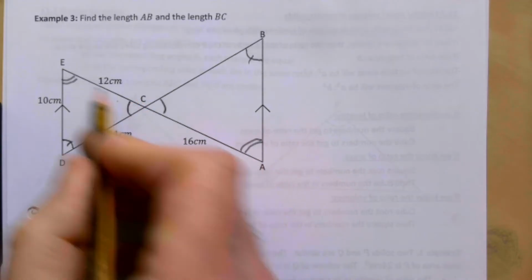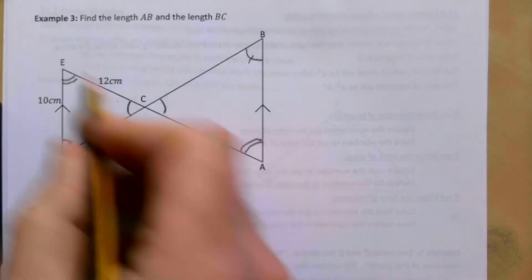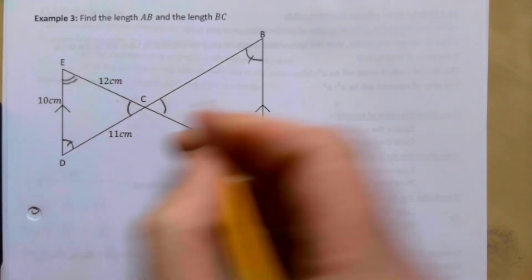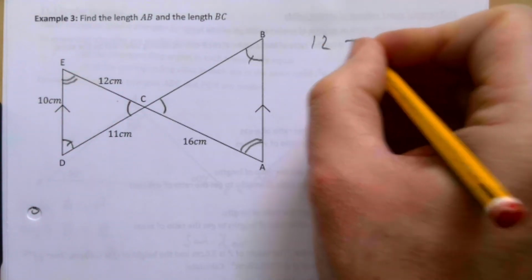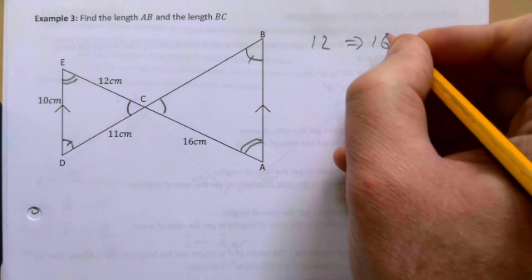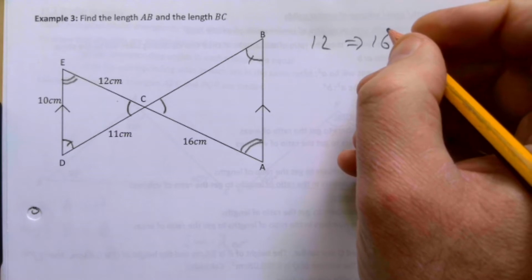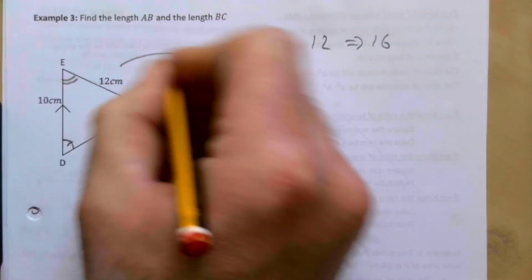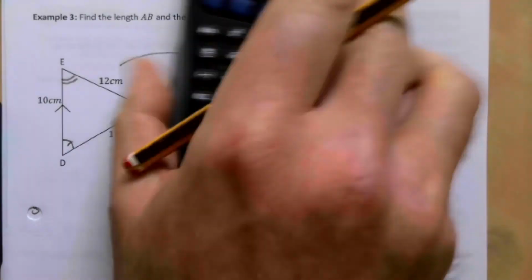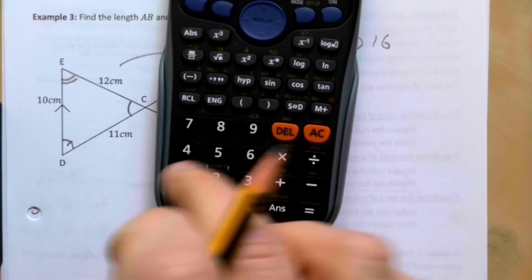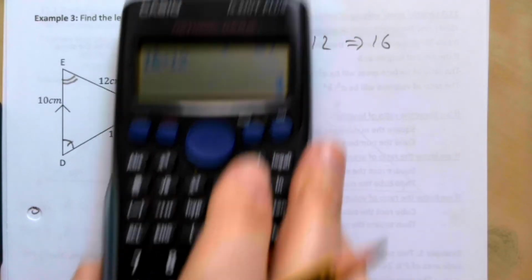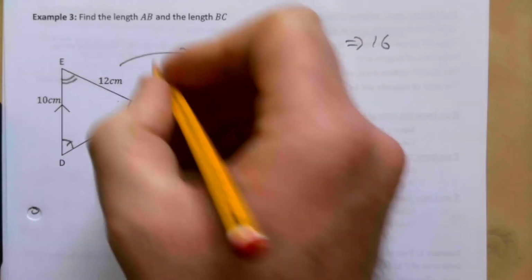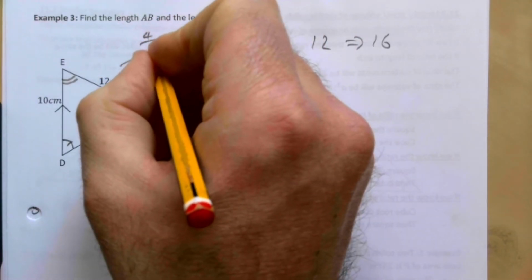So I can set up my ratio because of these two sides here. I know the ratio from wee to big is going to be from 12 to 16. So you need to multiply by 4 over 3, which I think is our scale factor to get from here to here. So I do 16 over 12, you see. It gives me 4 over 3. So my scale factor is times by 4 over 3 to get from here to here.